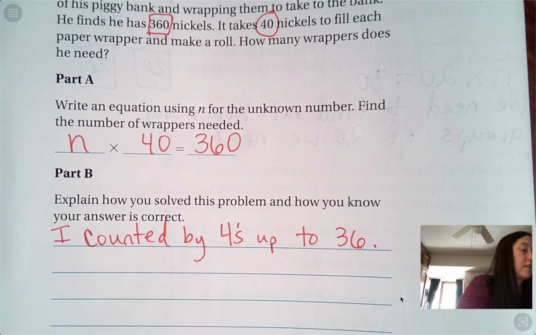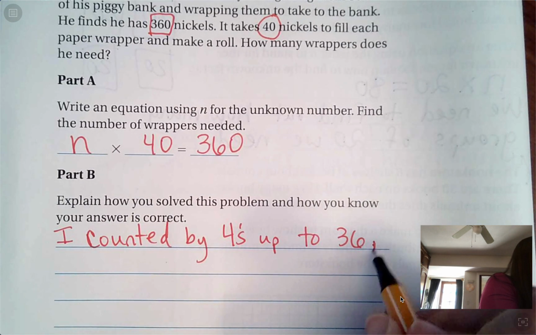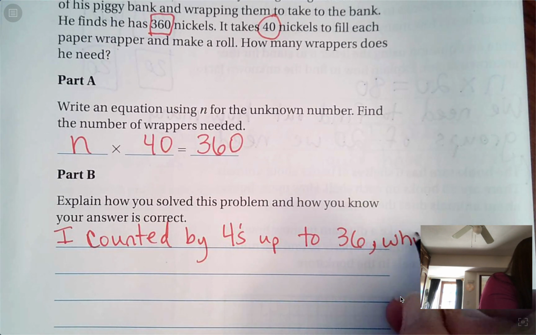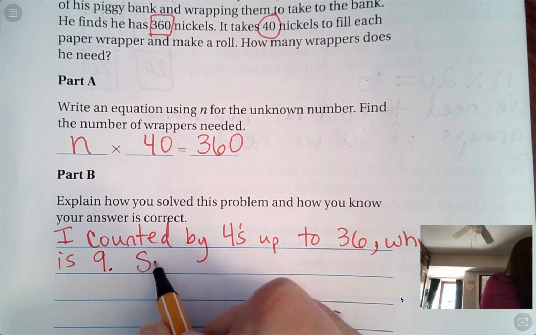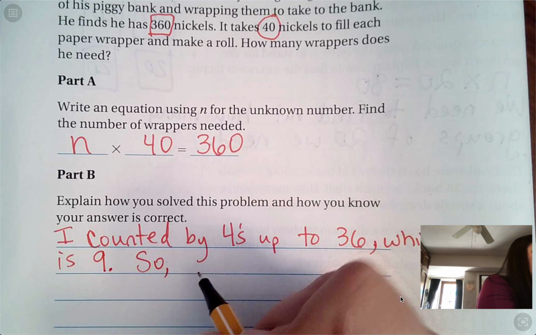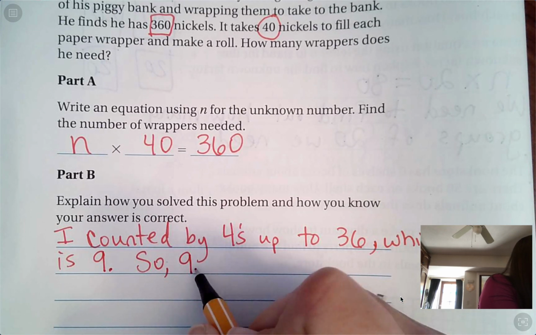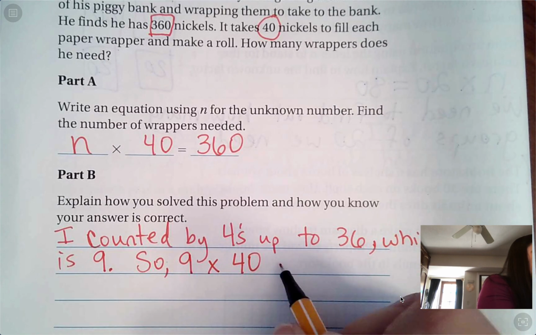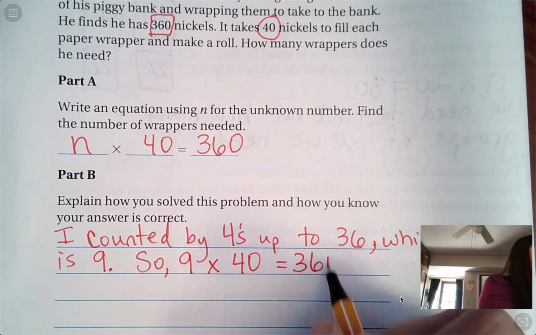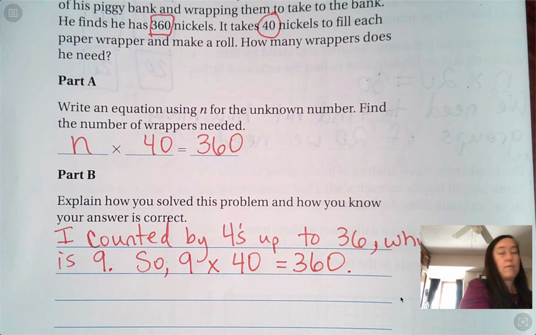So I counted by fours up to 36, which is 9. So, comma, 9 times 40 equals 360, right?